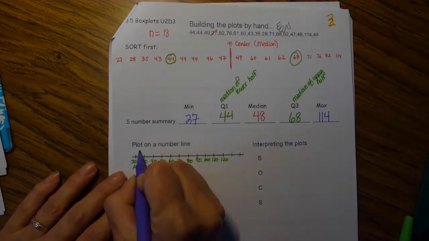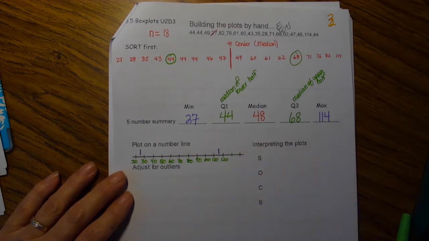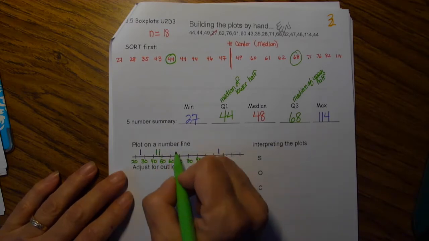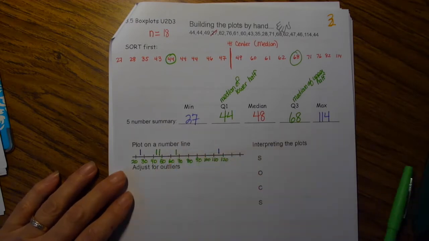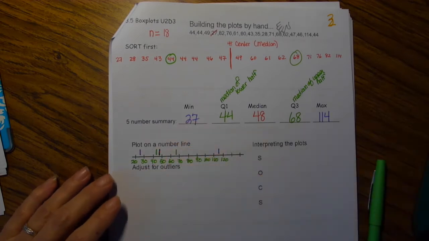So I'm going to put 27 and I'm going to put 114. And I'm going to put 44 and 48. Those are very close together, and 68. I'll actually make this one red.